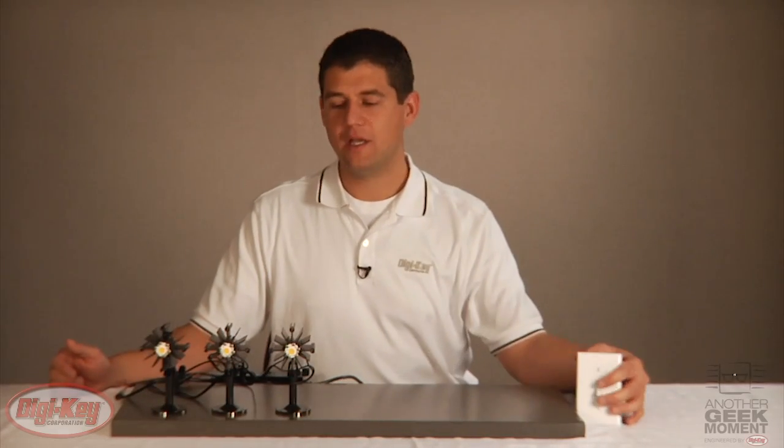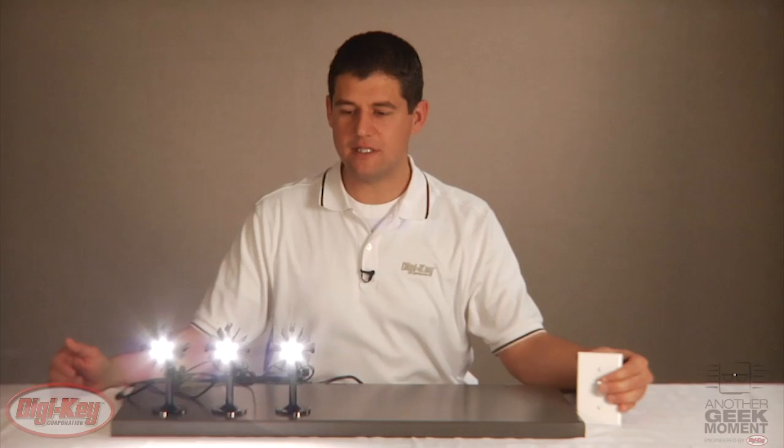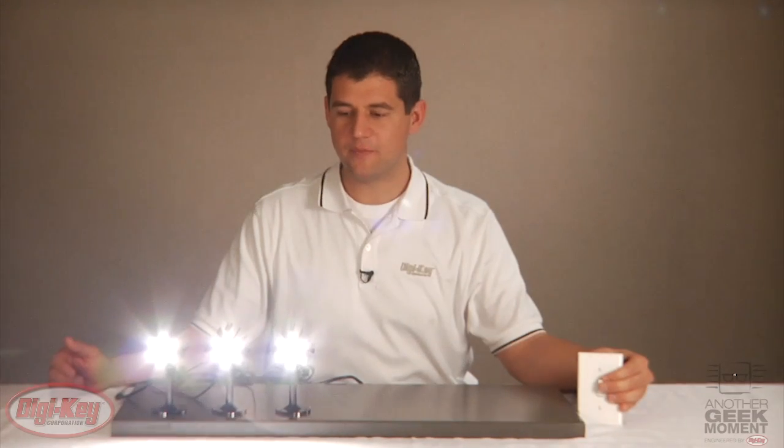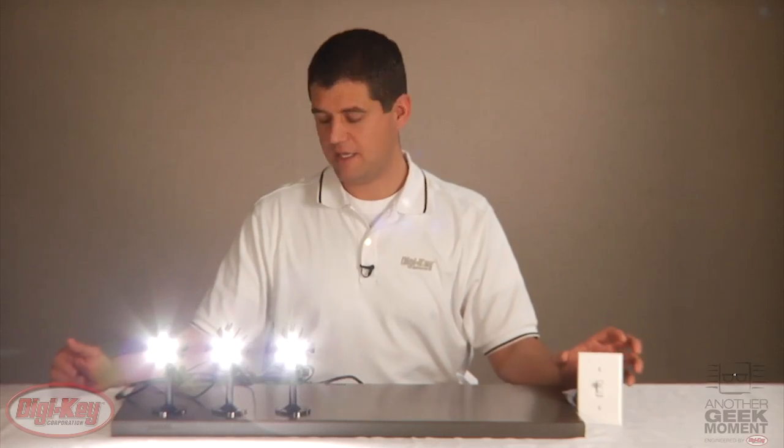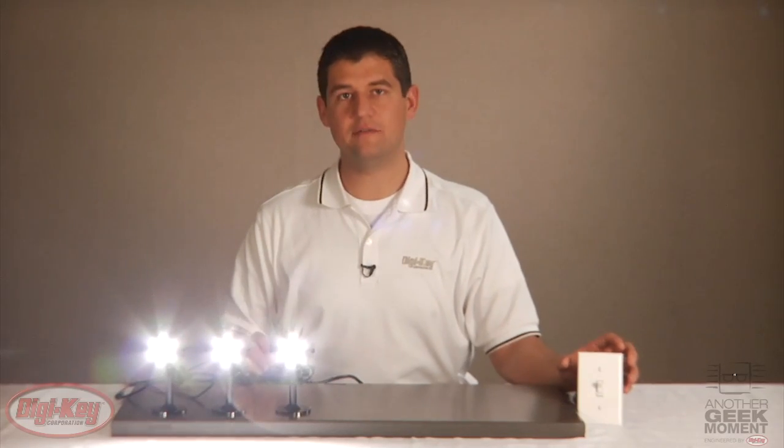Here we've got another LED driver that is designed for triac dimming. We're going to bring it up now, and you can see that there is still some flicker in this driver. Triacs need a minimum amount of load to operate consistently, and this driver by itself is not providing enough of a load for this triac to operate consistently.